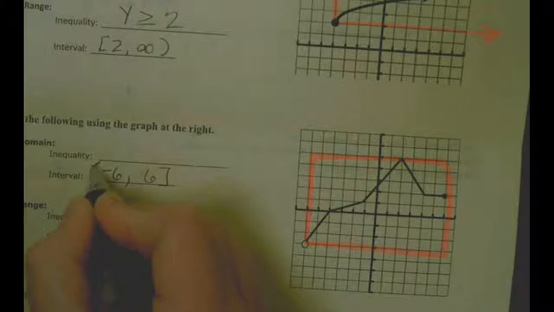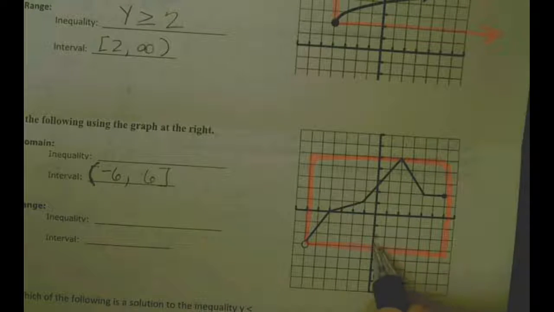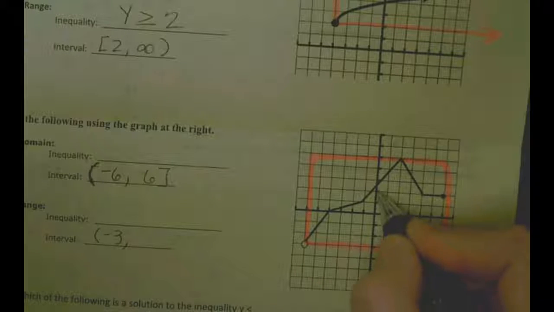This has a parentheses because this is an open circle. 1, 2, 3. 1, 2, 3, 4, 5.